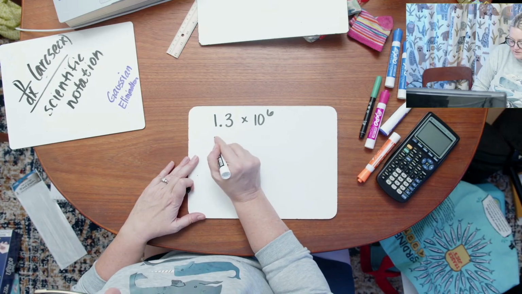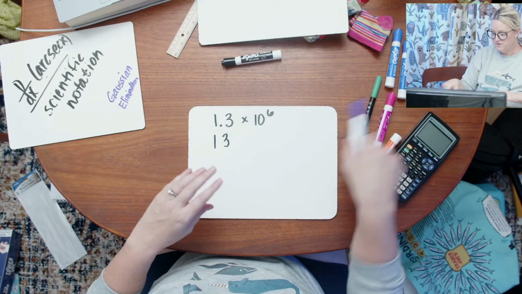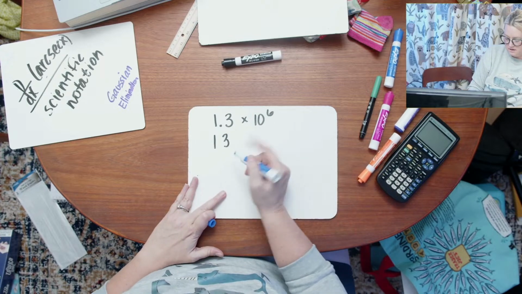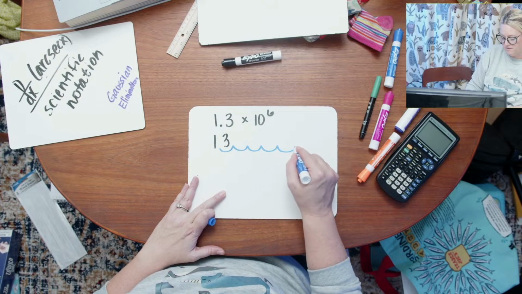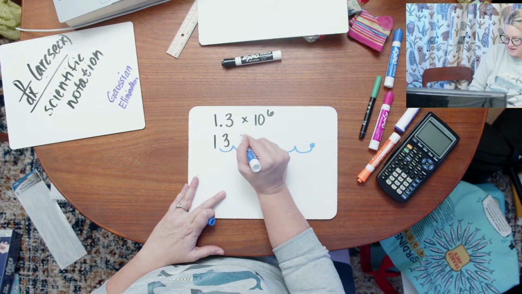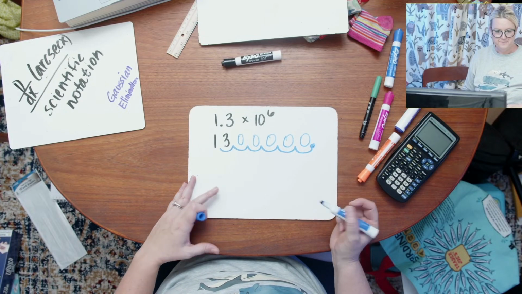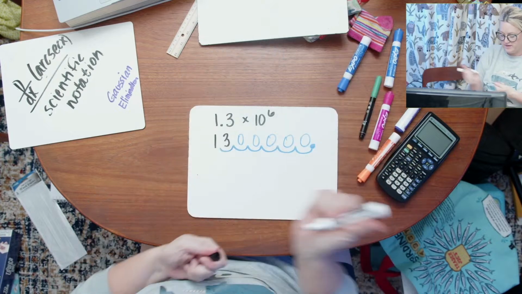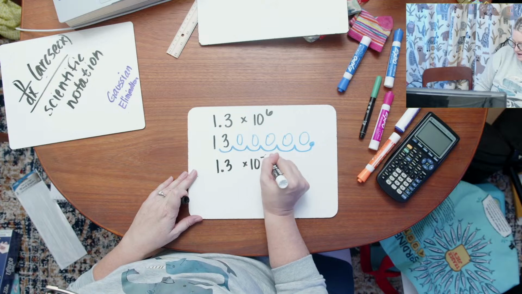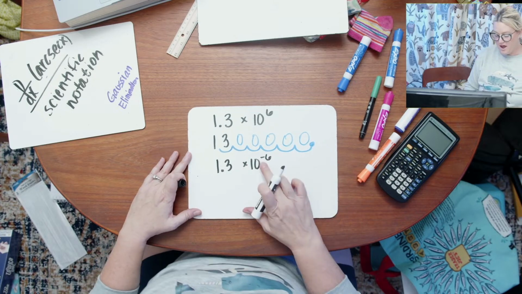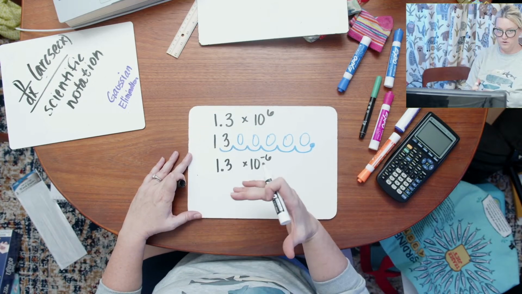So what I would do is start with the 1 and the 3, and then move the decimal from where it is to the right 6 times. 1, 2, 3, 4, 5, 6. And that's where it ends, and then you add in the zeros. If we did 1.3 times 10 to the negative 6, since it's a negative power, that's going to go to the left because this is 1 over 1,000,000.